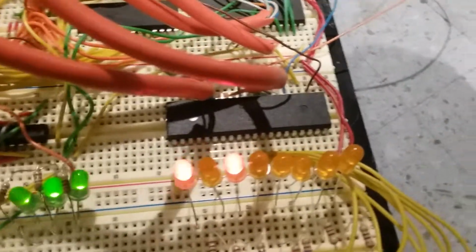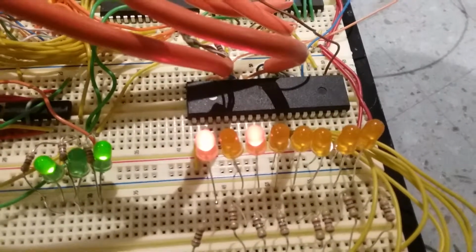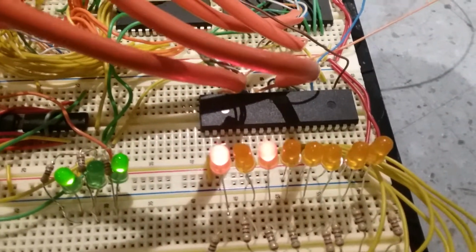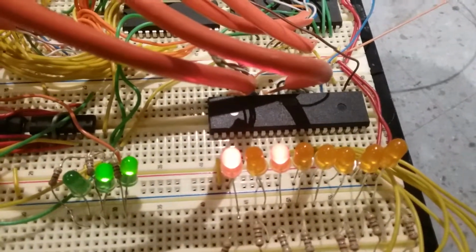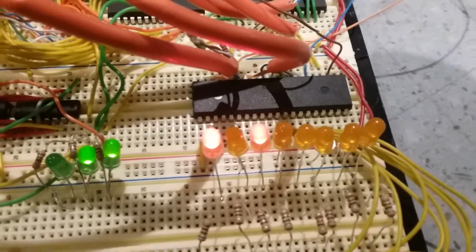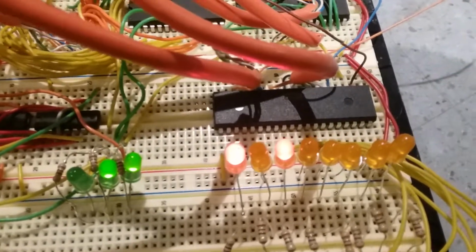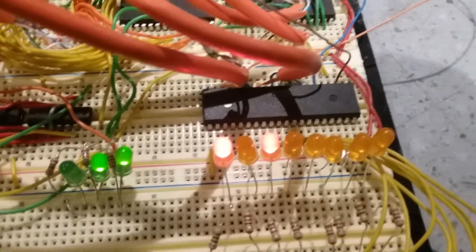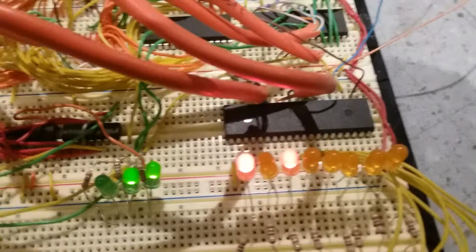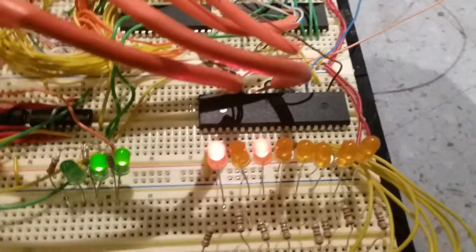Writing a 0 sets it as an input. You may recognize that as being very, very similar to the AVR architecture.